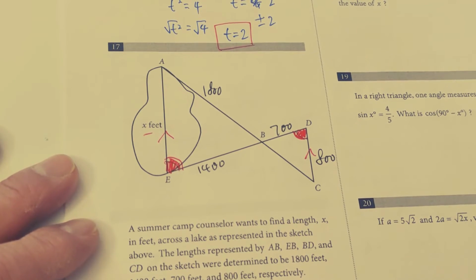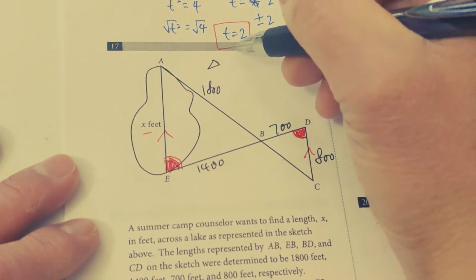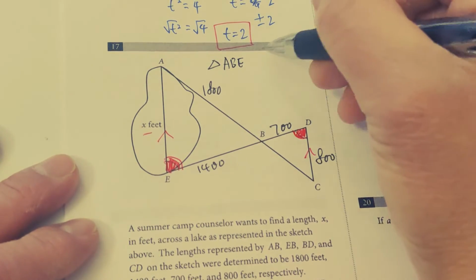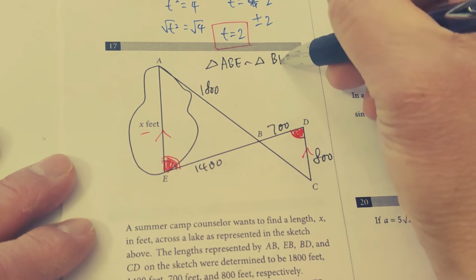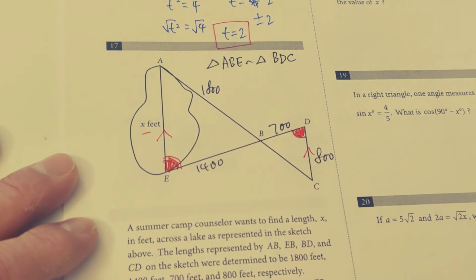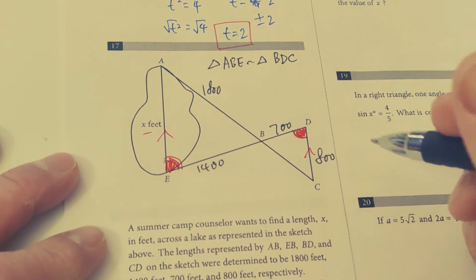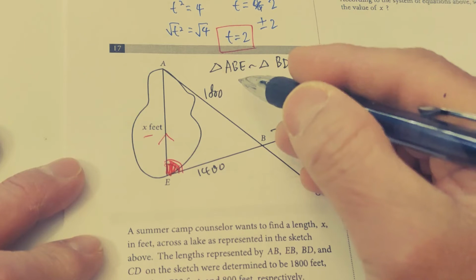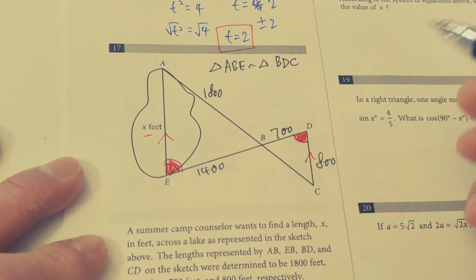Okay, so we can see that triangle ABE is similar to triangle BDC. That means the ratio of the sides of triangle ABE would be the same as the ratio of the sides of triangle BDC.